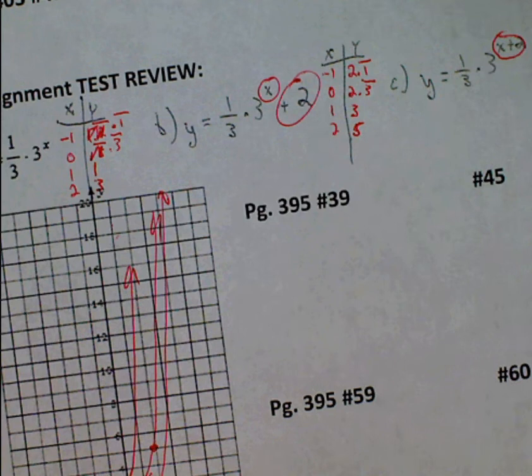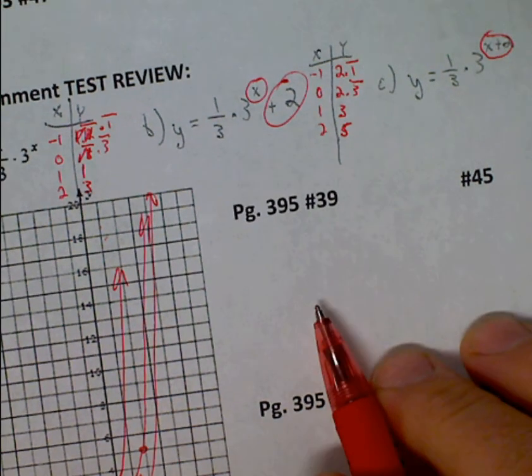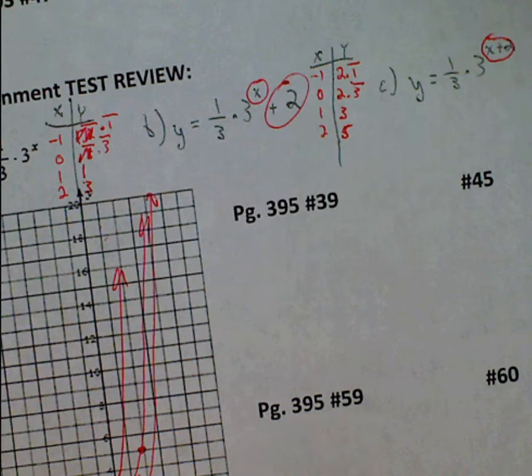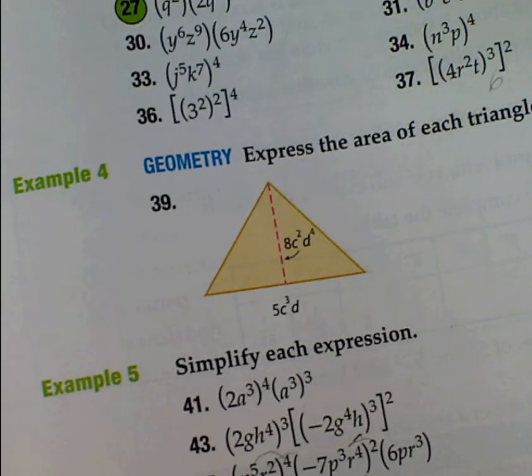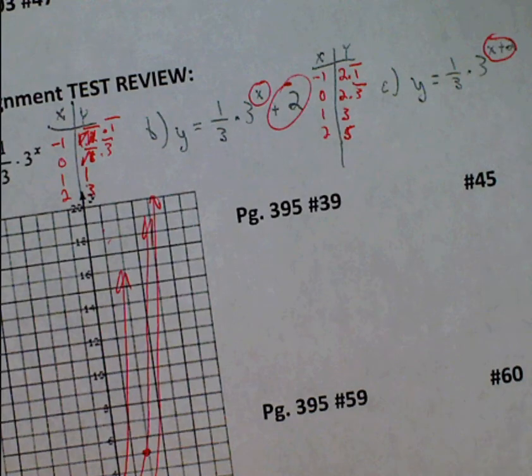Page 395, number 39. We have a triangle. Within this triangle, I need to express and connect those two.